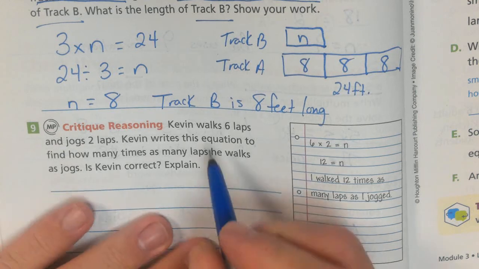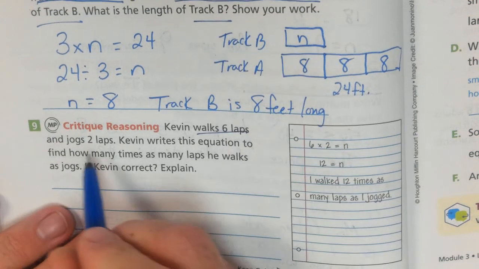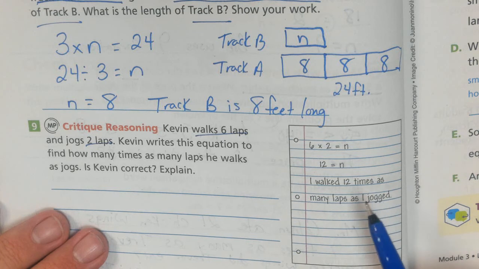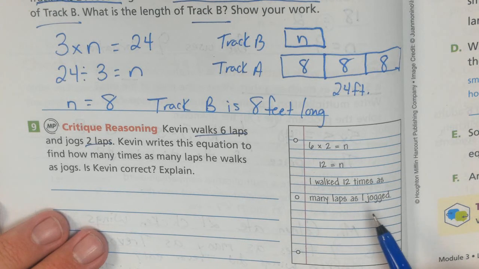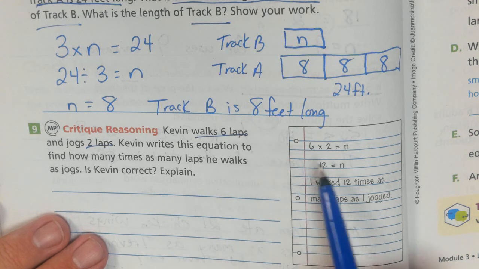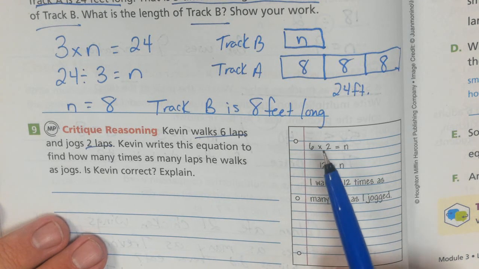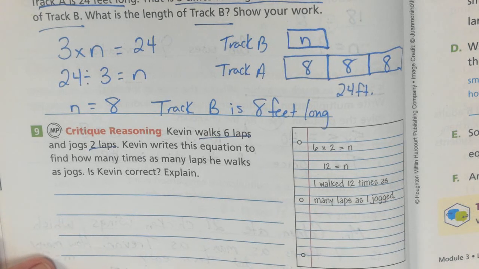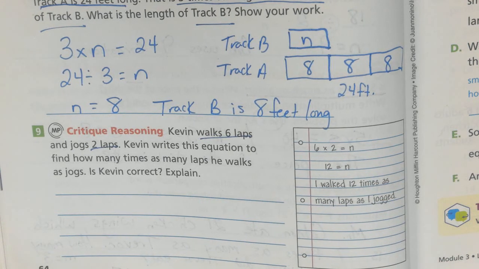Again, it says he walks 6 laps and jogs 2 laps. Did he walk 12 times as many laps as he jogged? No. He took the numbers from the problem and multiplied them. The only issue with that is this is a comparative problem, so it's not just asking you to multiply those 2 numbers.